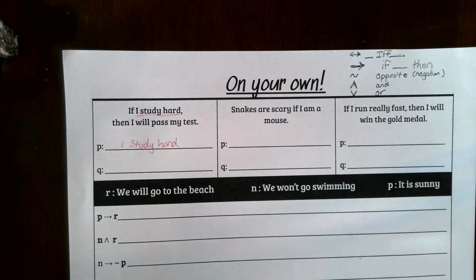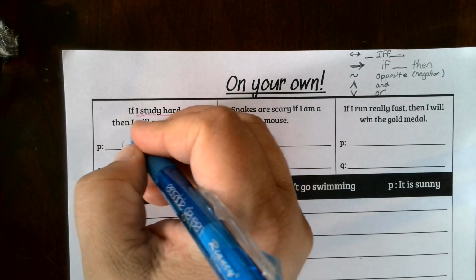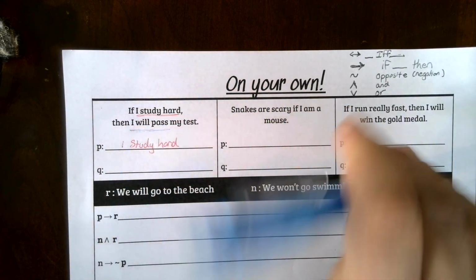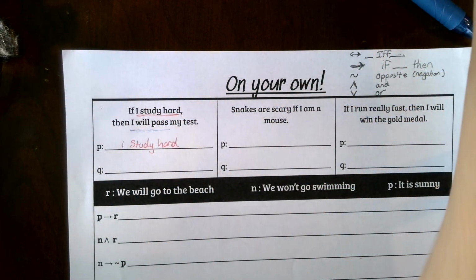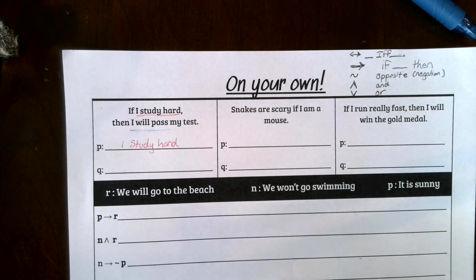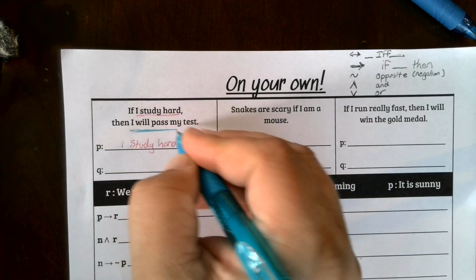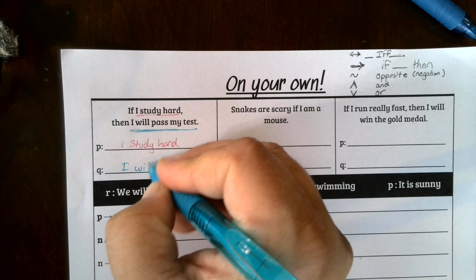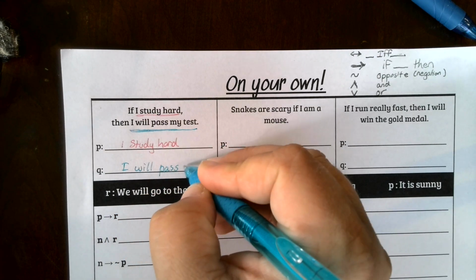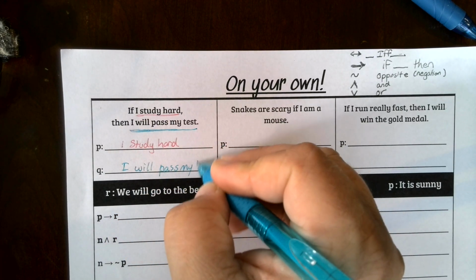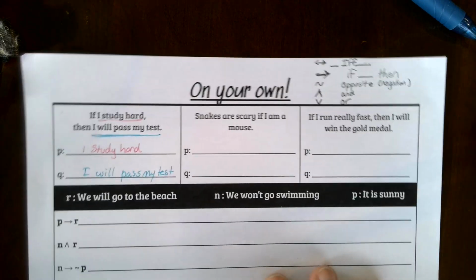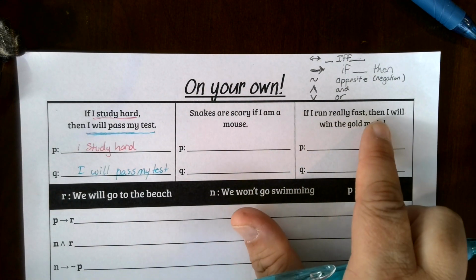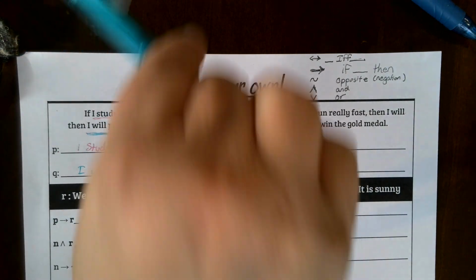If I study hard, then I will pass my test. So what comes after the then is what you should see for your second half of the conditional. Sorry, that blue pen has failed me the last time. Let's try again. And then I will pass my test. So Q is I will pass my test. I'll let you try this one on your own. If I run really fast, then I will win the gold medal.